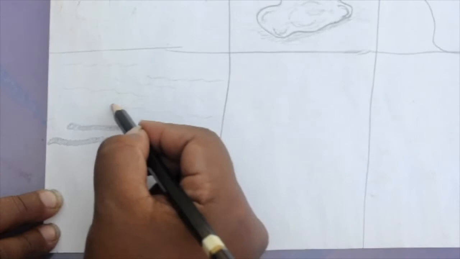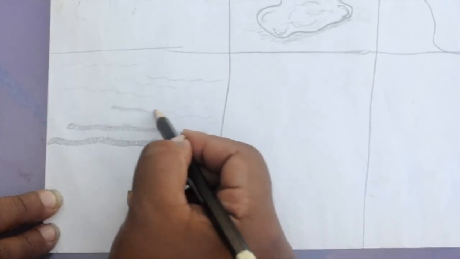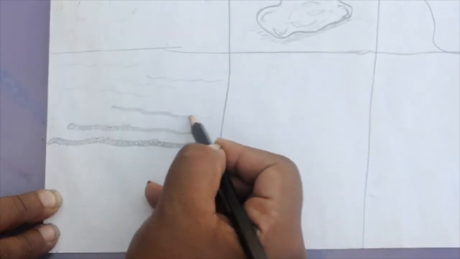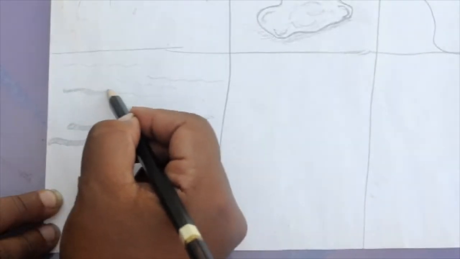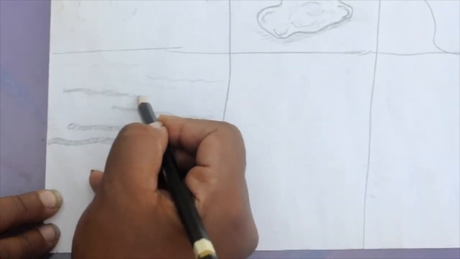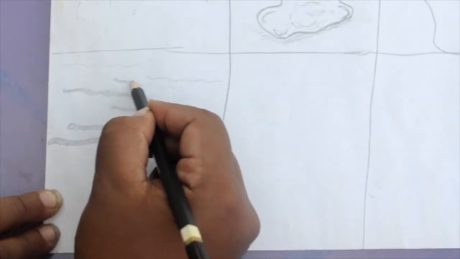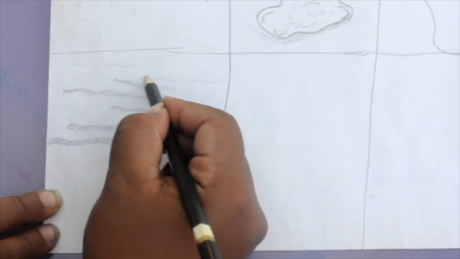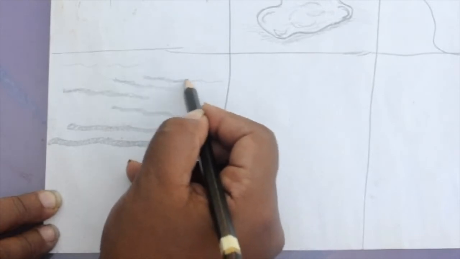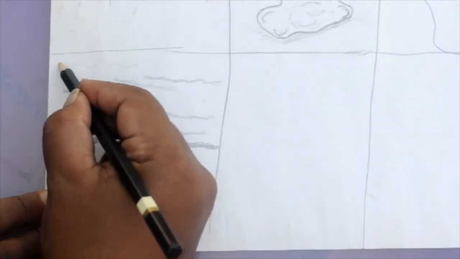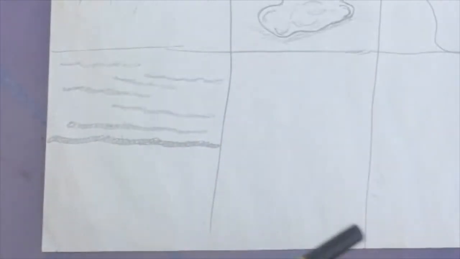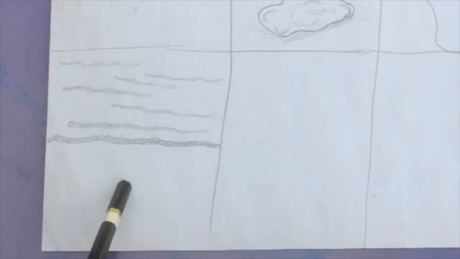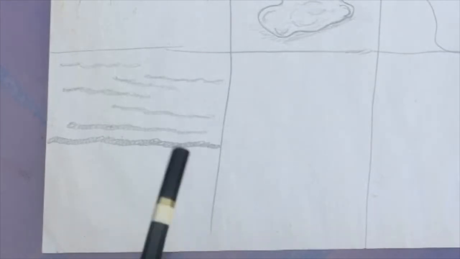And as you go, these lines become lighter and lighter. So I'm not using a different pencil, I'm just differentiating the pressure that I put on the paper, like how hard I hold the pencil to the paper. And that's how you draw water in an ocean.